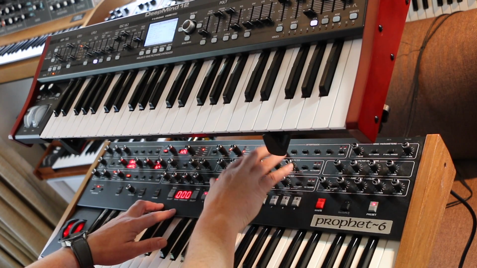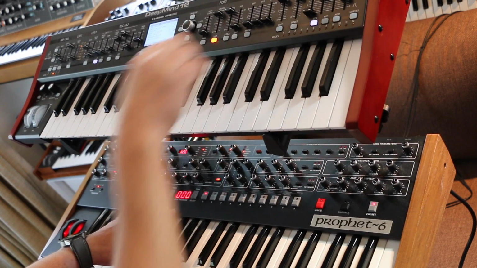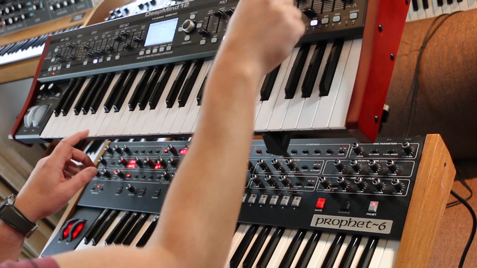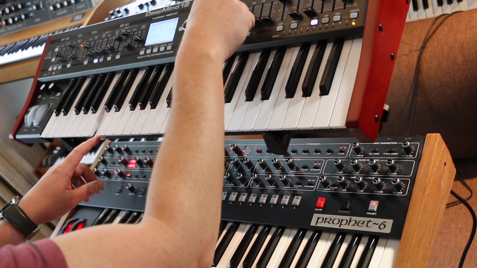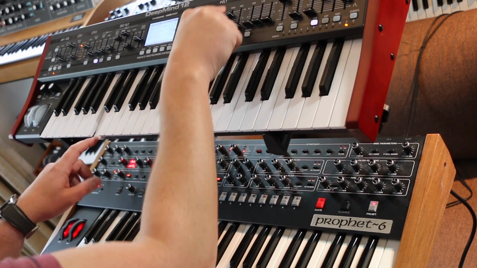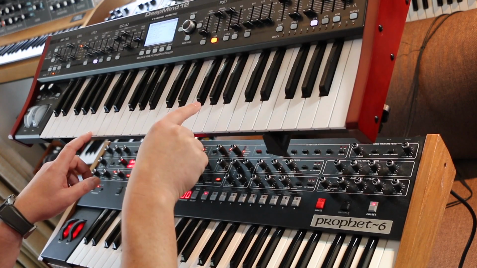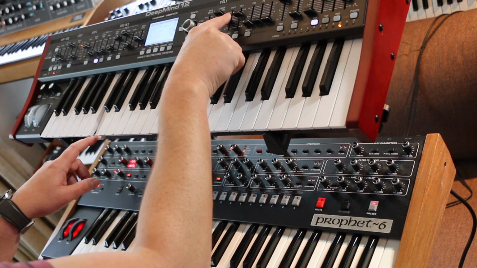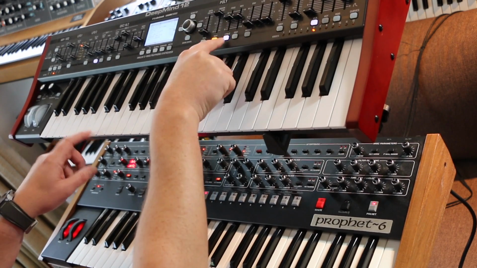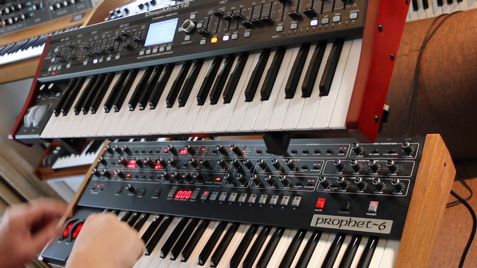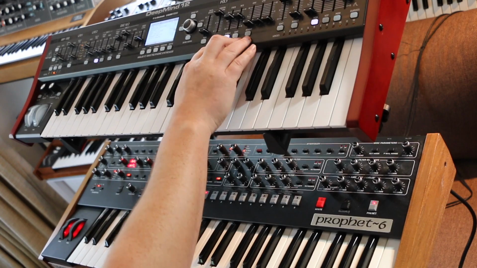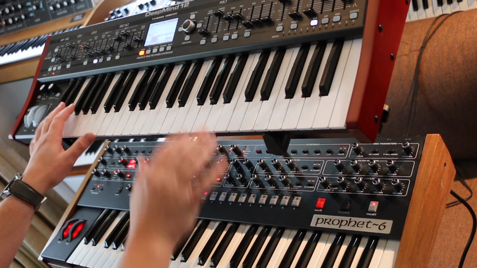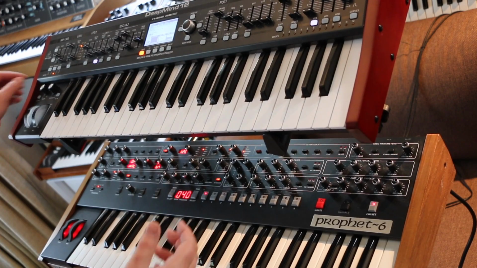So the high pass is more flexible, but the low pass on this has a 2-pole mode as well. It's a resonant 2-pole. Let's just show you that. That's the 4-pole. Really nice for some pad sounds, that. Let's put the sort of sawtooth with the filter. We're in the same ballpark.